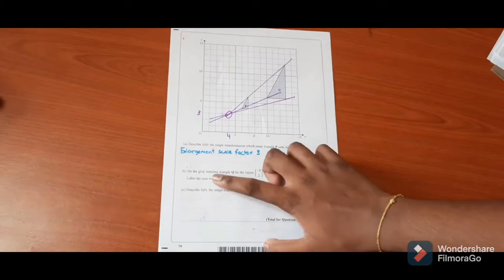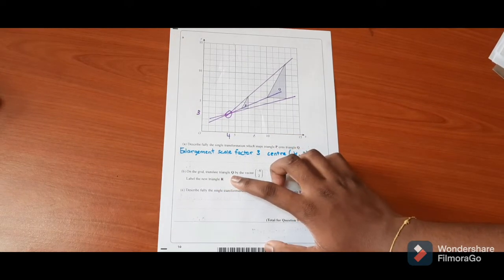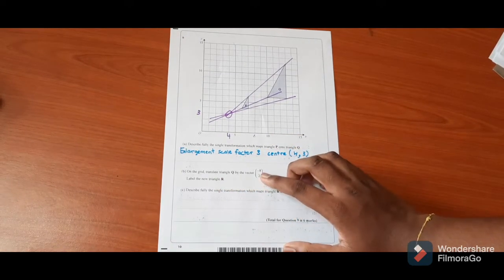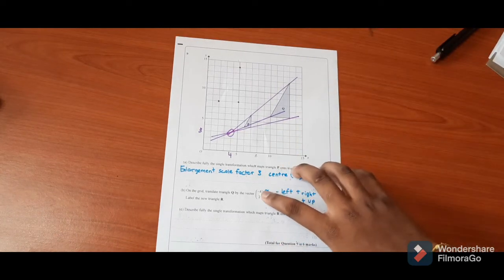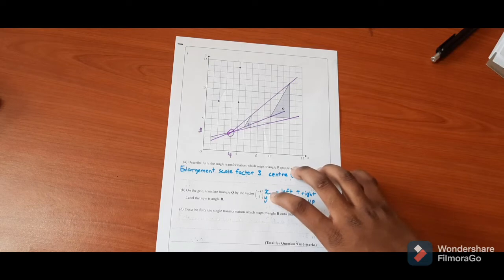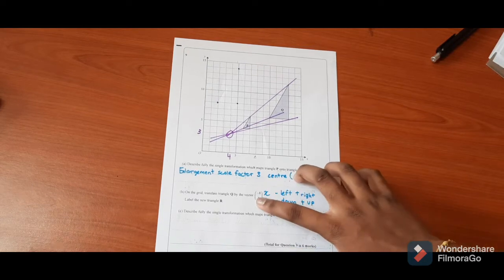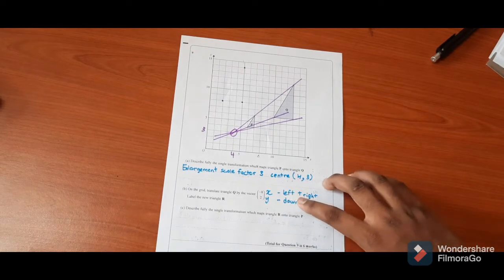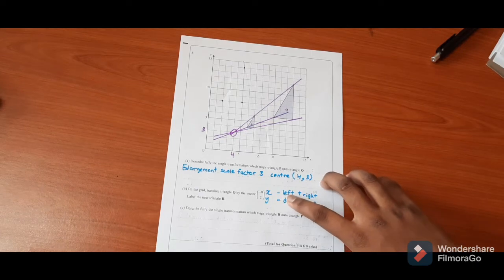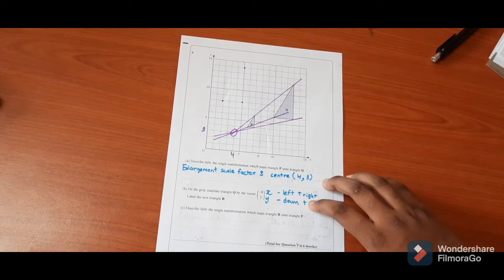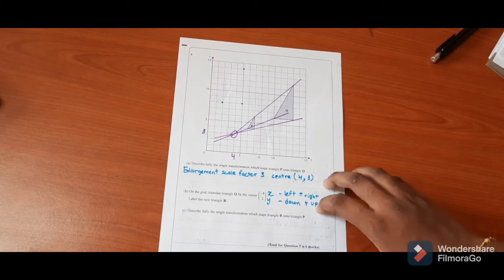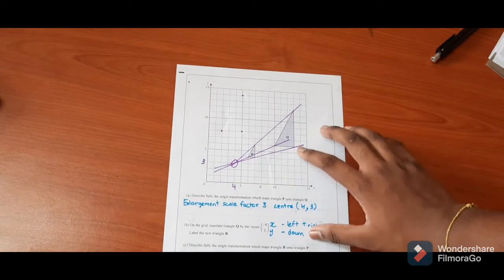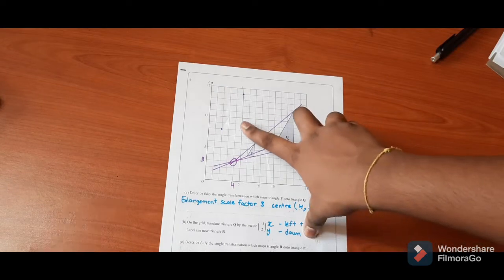Now on the grid, translate triangle Q by the vector -8 and 2. When this is given, note that the top one is x and the bottom one is y. When the x is negative, you've got to move your triangle points. If it's negative, left. If it is a positive number, it's right. For y, if it is negative, it's down, positive is up. So like that, I've moved triangle Q points here.